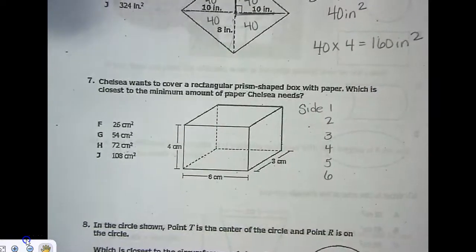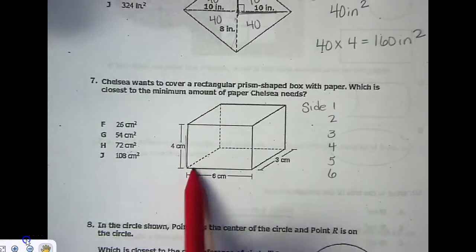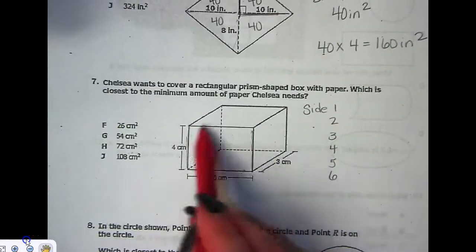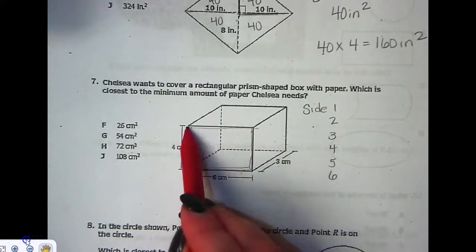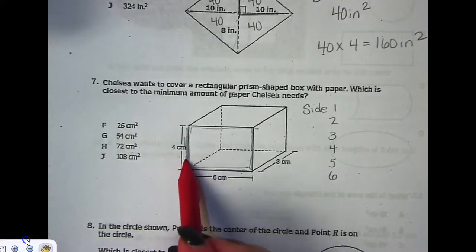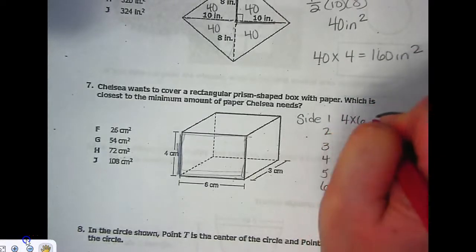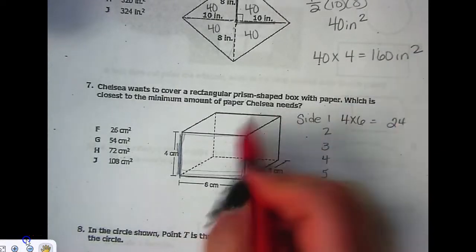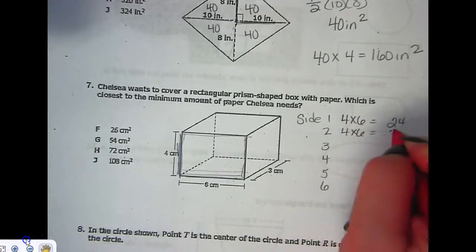All right. Let's start right here at this forward facing side. So what do we get? 4 times this one right here? Where do you see the 3 from? 4 and 6. Okay. 4 times 6, and you get 24. So then that would make the back 4 times 6. And you also get 24.